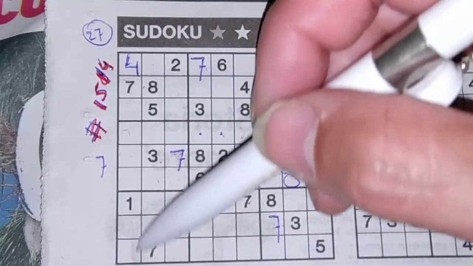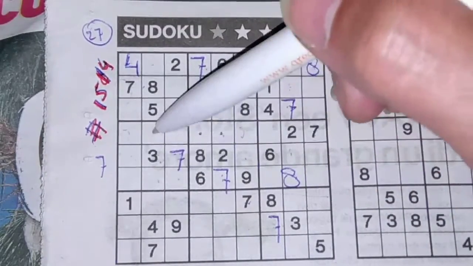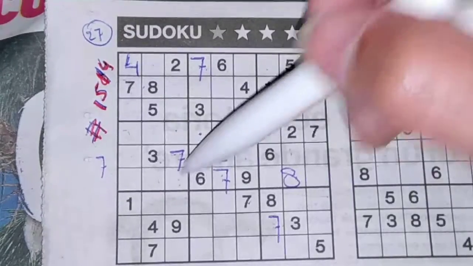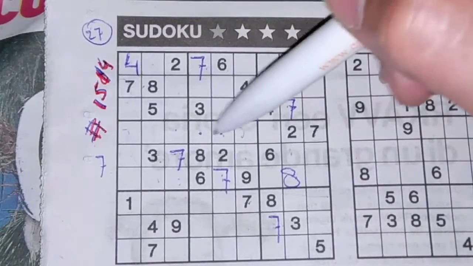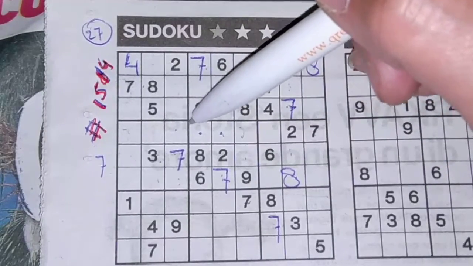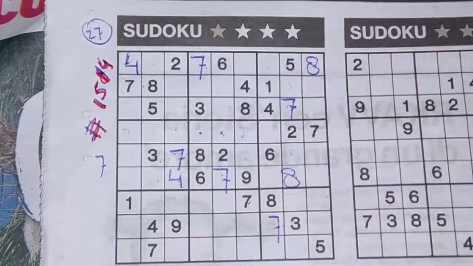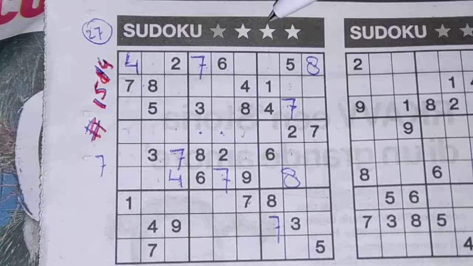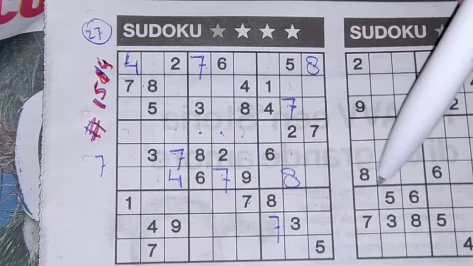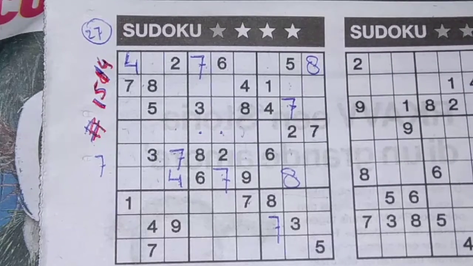We see here 4 in this column. So no 4 in these 3 boxes. Therefore, no 4 in those 2 boxes. So the 4 could be here or could be there. Well, we have a 4 in one of these 2 boxes. So in this row, there cannot be a 4 anymore. So 1 box left for the 4 should be there. Then I cannot continue with the 4. How about the number?